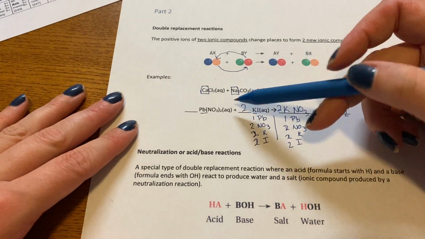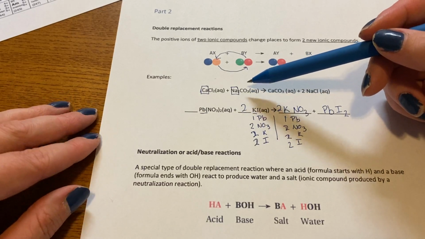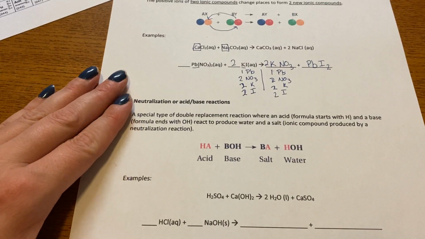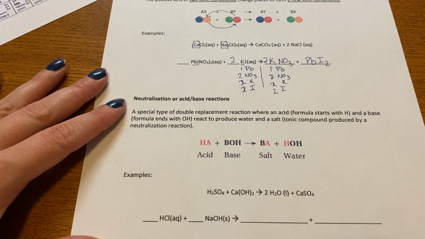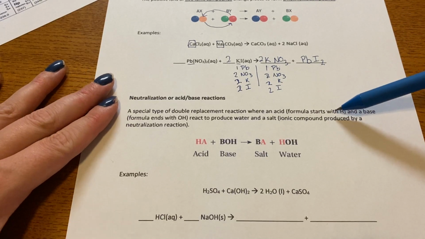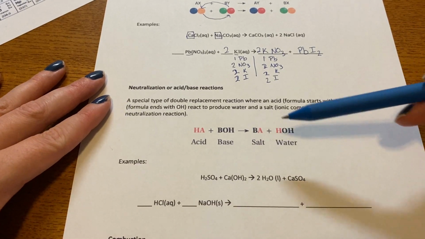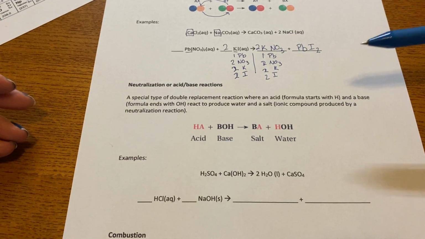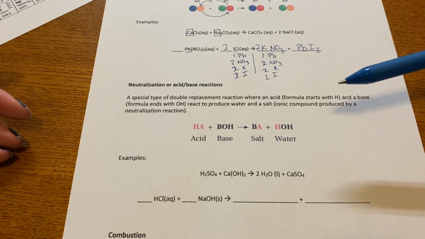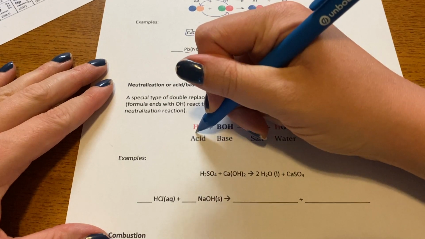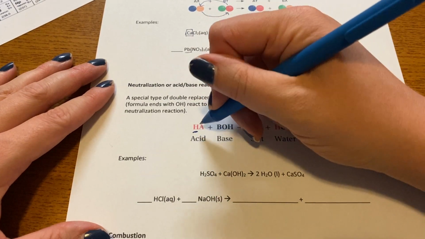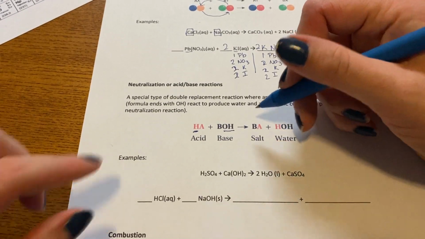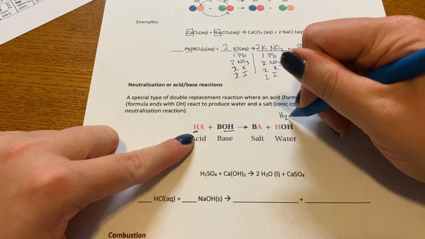So this is double replacement. To identify it, you'll see 2 ionic compounds on the left-hand side of the equation. There is a special kind of double replacement reaction, and it's a neutralization or an acid-base reaction. It's a special type of double replacement reaction where an acid, we tell acids because the formula starts with hydrogen, and a base, where the formula ends with hydroxide, OH, react to produce water and a salt. Now, the definition of a salt in chemistry is an ionic compound produced by a neutralization reaction. So when you see a double replacement reaction where one compound starts with H and another ends with OH, you know it's going to make water. They've written it HOH here to show you that it's a double replacement reaction. Obviously, we normally write water as H2O.